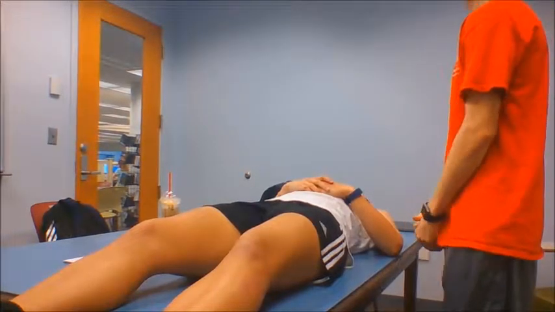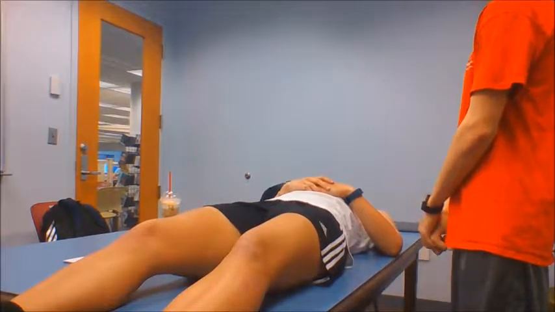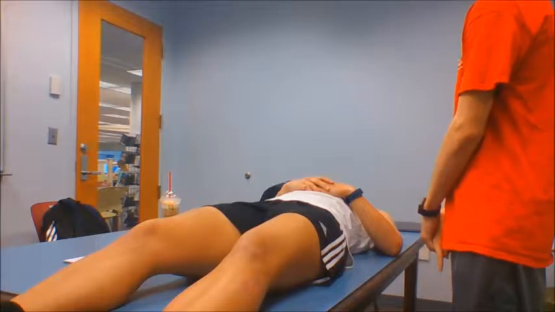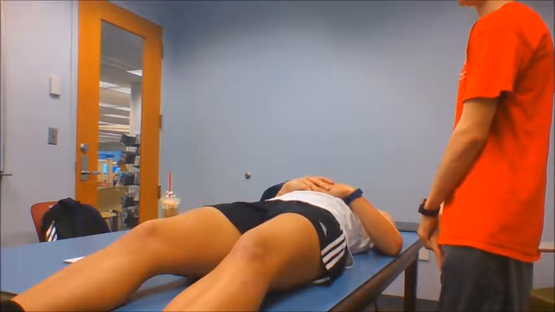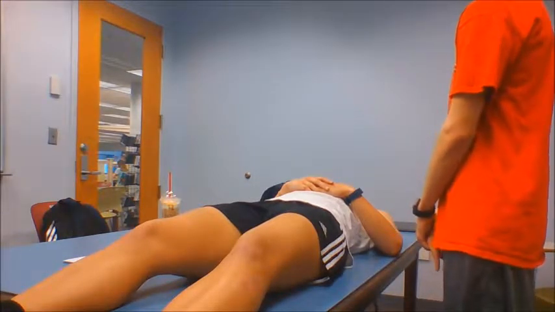Okay, so the pectoralis major originates on the medial one half of the clavicle, anterolateral sternum, and inserts on the greater tuberosity of the humerus. Action is humeral adduction and horizontal adduction, flexion, and internal rotation.